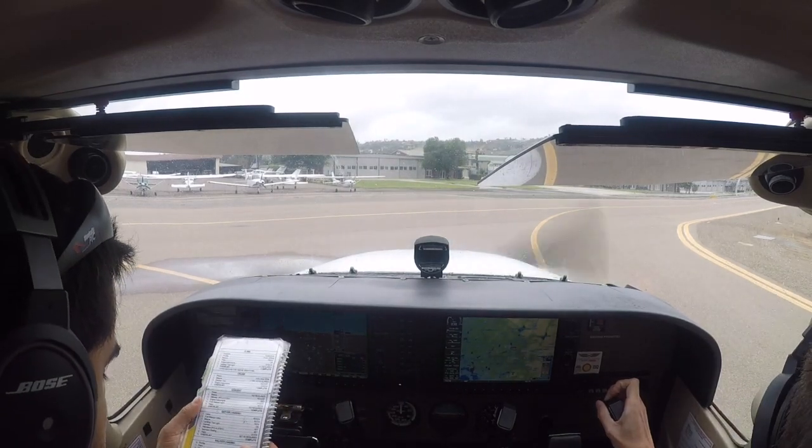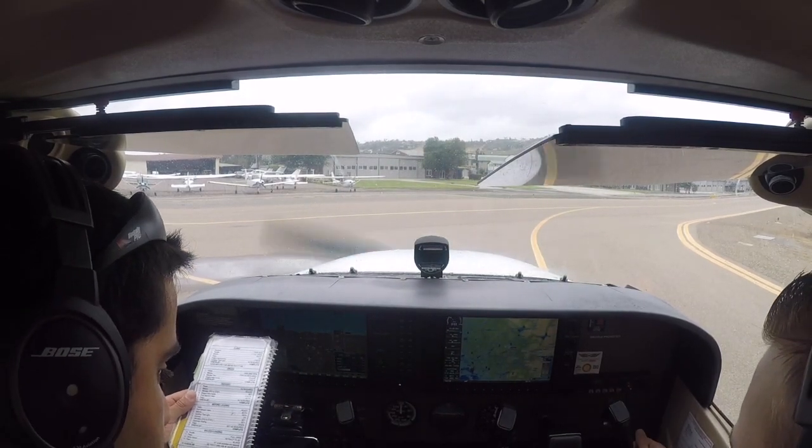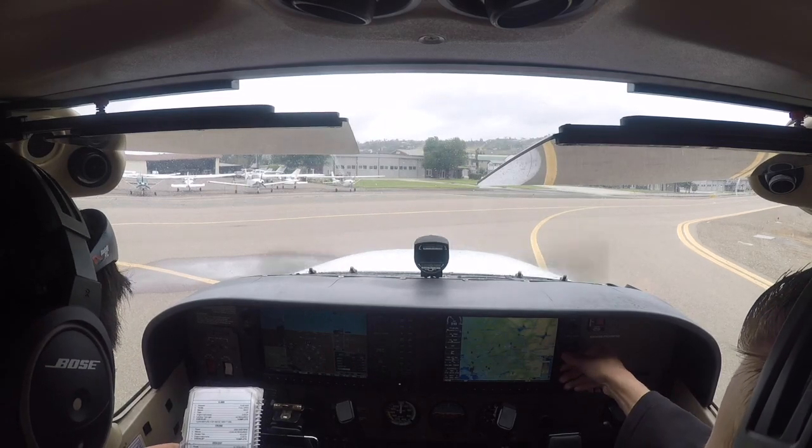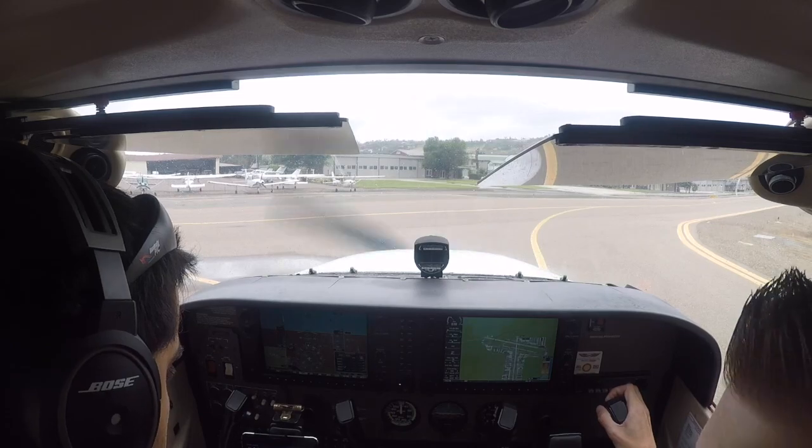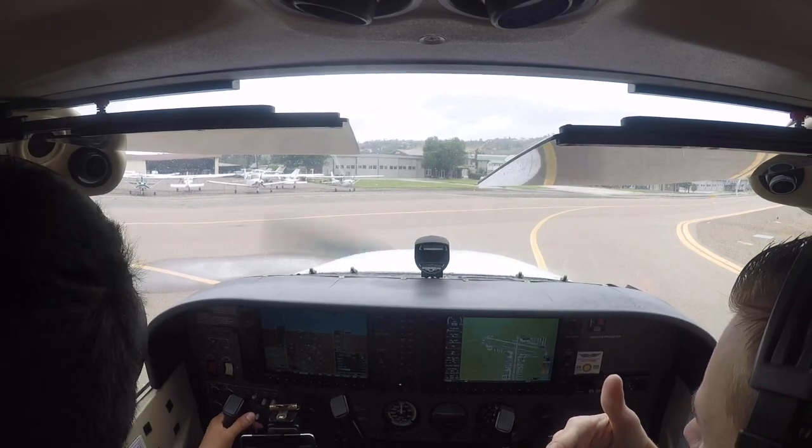Ground, 61958 to Delta 3, request taxi. 61958, taxi via Delta, Alpha. Taxi via Delta, Alpha, 61958. Right, left on Delta, right on Alpha.